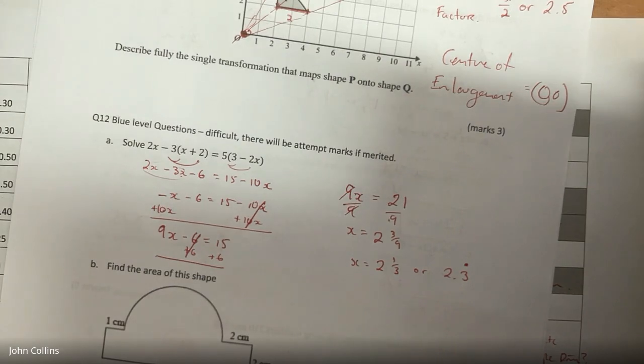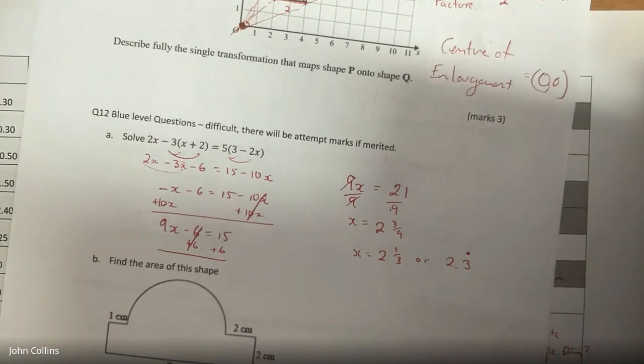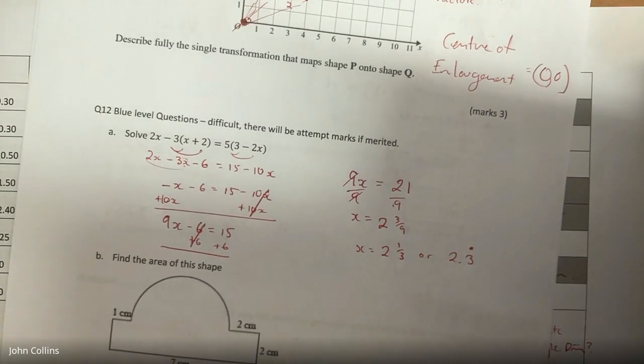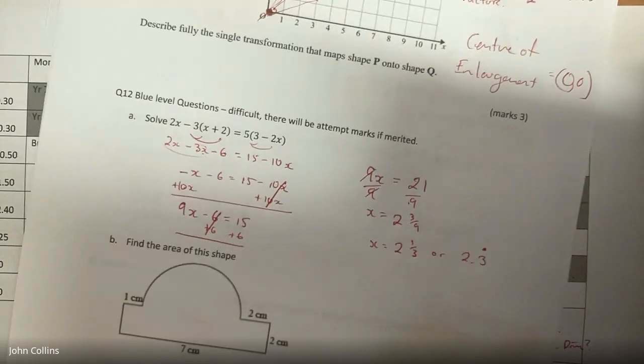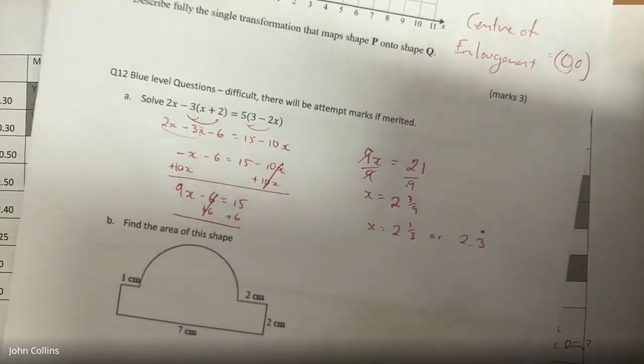Nobody? Oh, some in your other class got it. India, you got it? You put, isn't it? No. Wait, I put... No, this is the correct answer.